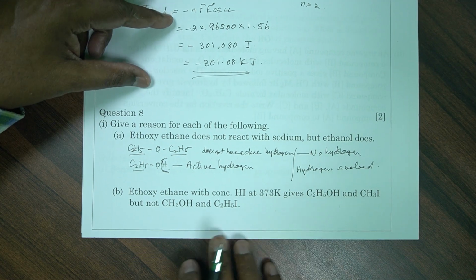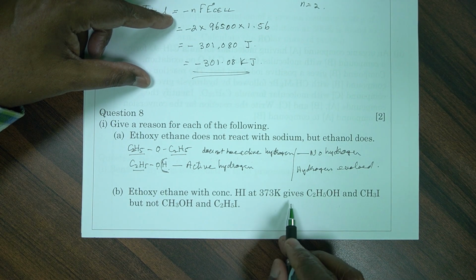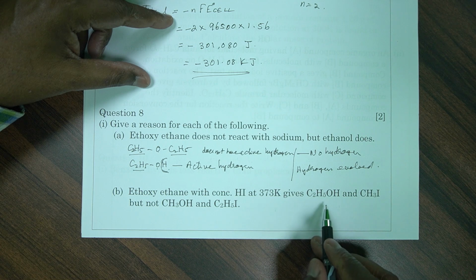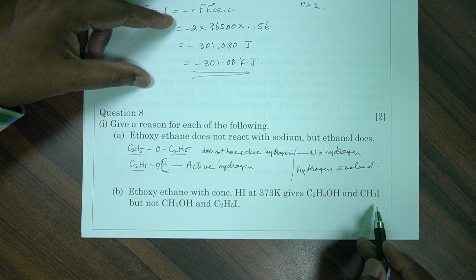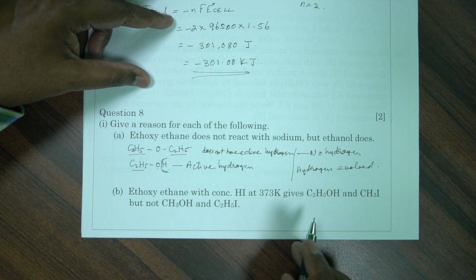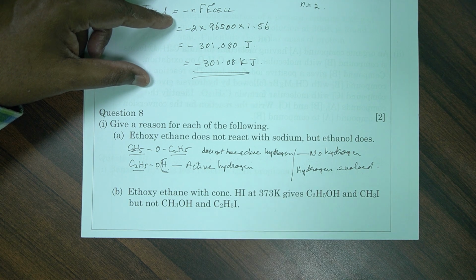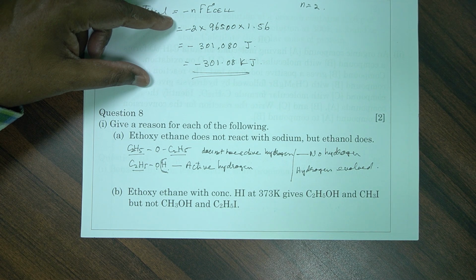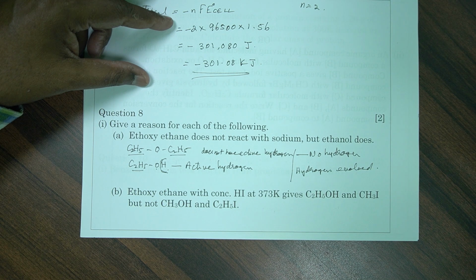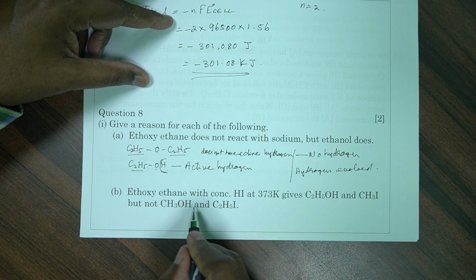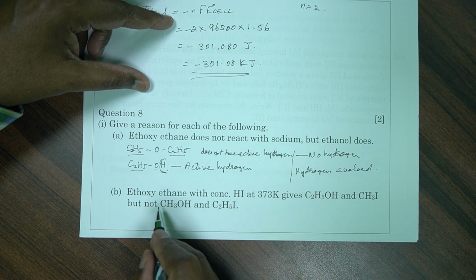Next one: ethoxyethane with concentrated HI at 373 K gives ethanol and CH3I, that is methyl iodide, but not methanol and C2H5I. So what is the question actually? The question is why this happens.